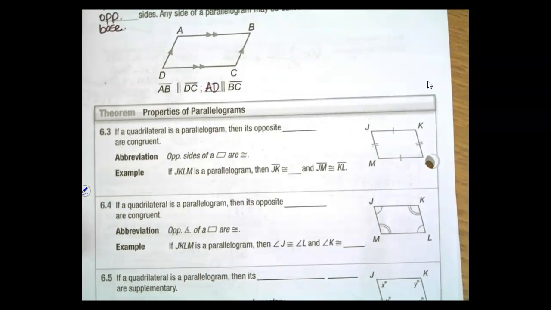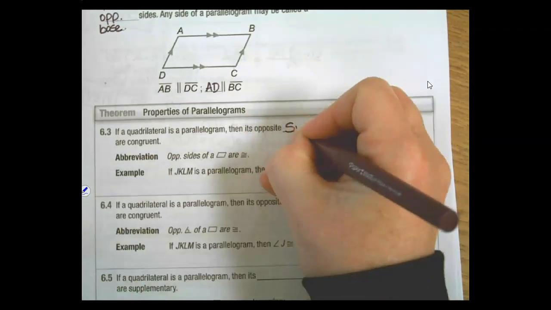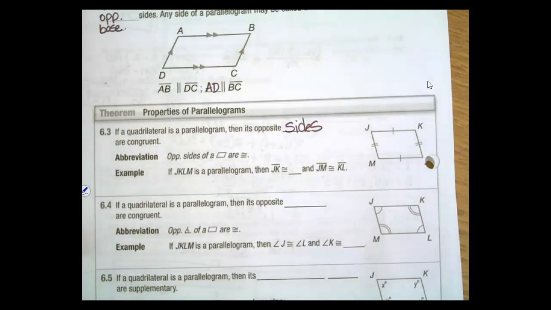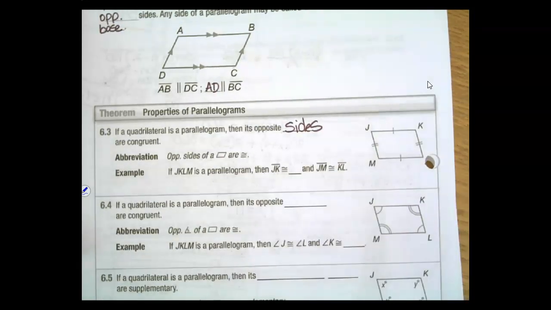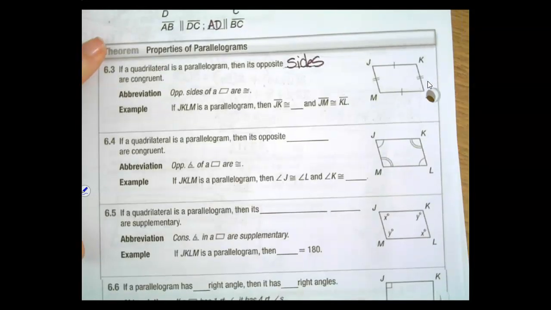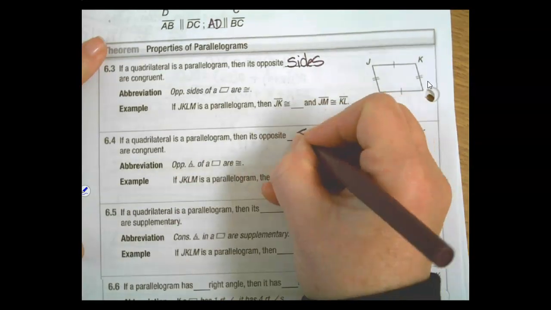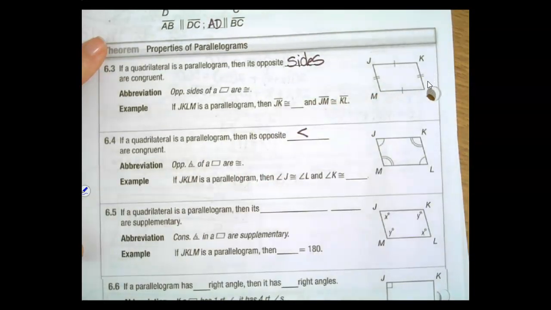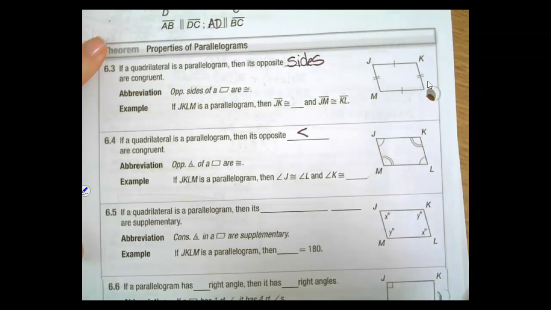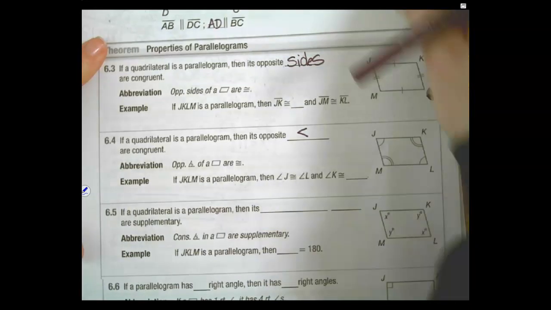So here we go with these theorems. If you have a quadrilateral and it's a parallelogram, then its opposite sides are congruent. Opposite sides are congruent. Same thing with their angles. If a quadrilateral is a parallelogram, then its opposite angles are congruent. So you can see that. And you're going to have to note this. You're going to have to pay attention to those on your proofs and go, oh, yeah.